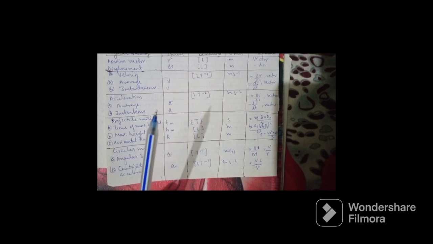Next question: a stone tied to the end of a string 80 centimeters long is whirled in a horizontal circle with a constant speed. If the stone makes 14 revolutions in 25 seconds, what is the magnitude and direction of acceleration of the stone? Then another: an aircraft executes a horizontal loop of radius 1 kilometer with a steady speed of 900 km per hour. Compare its centripetal acceleration with the acceleration due to gravity.